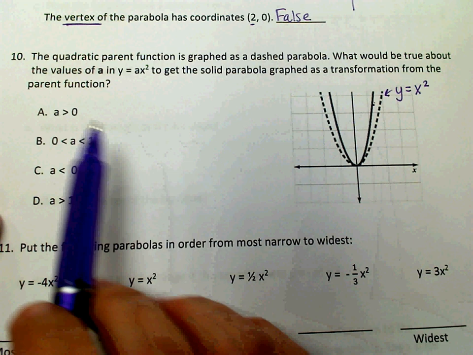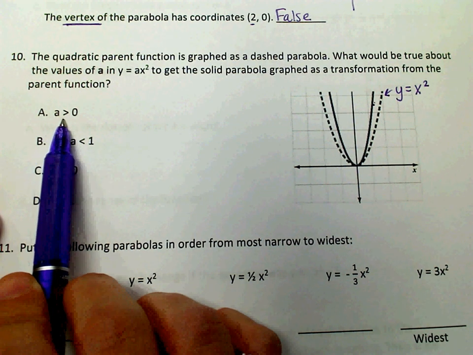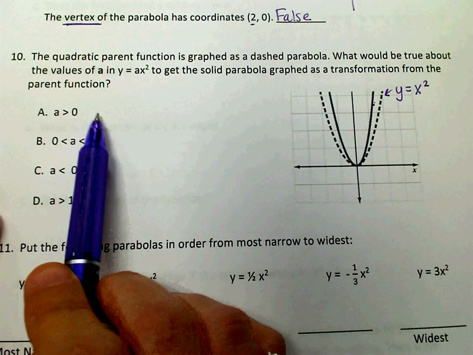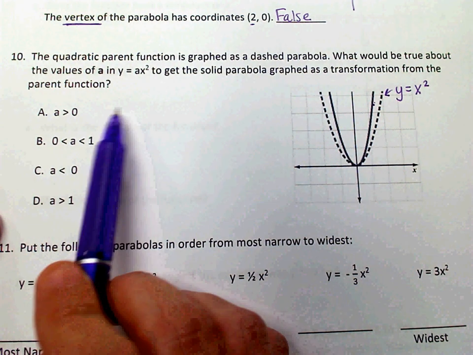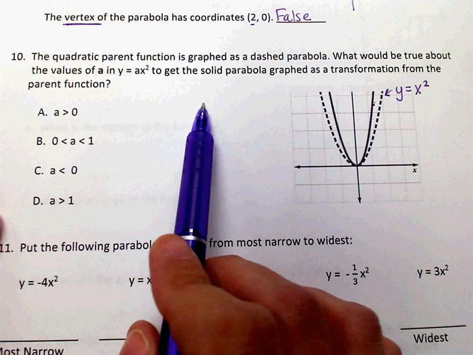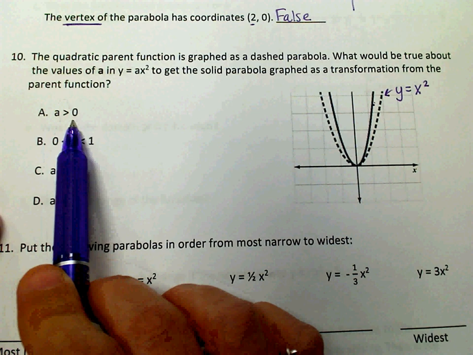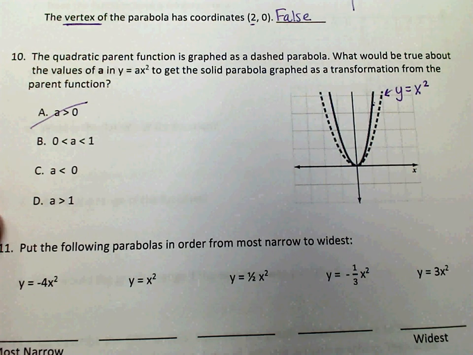So if we go through our list here, this says a needs to be bigger than 0. Well, part of the numbers will work, but the other part won't. The part that's between 0 and 1 would actually make it wider, and the numbers that are bigger than 1 would work. But not all the numbers that are greater than 0 would make it more narrow. So we're going to cross that out.